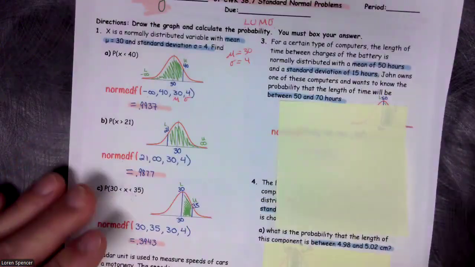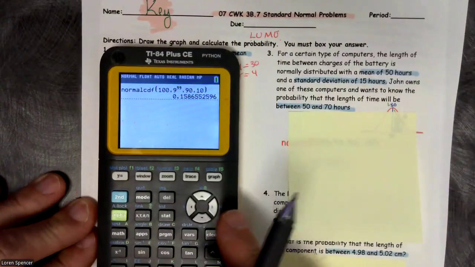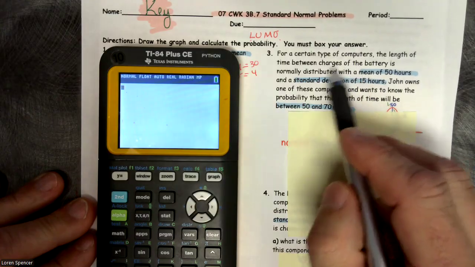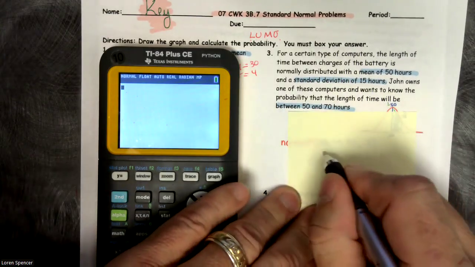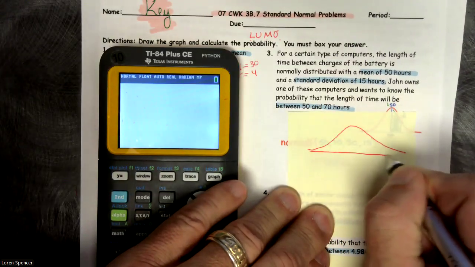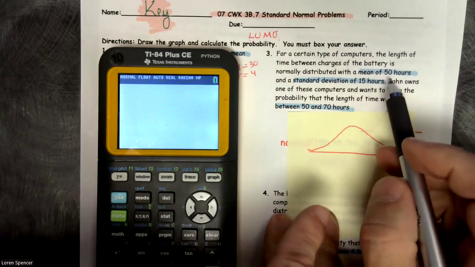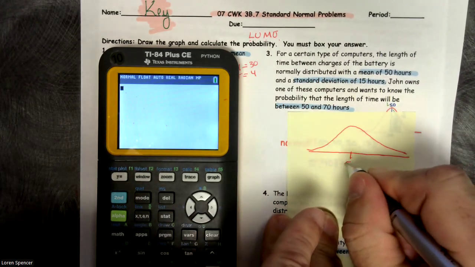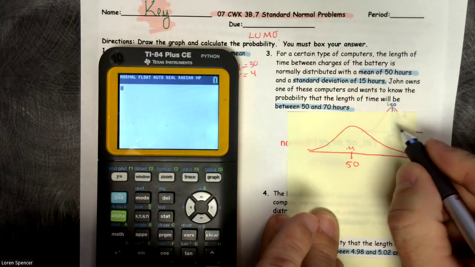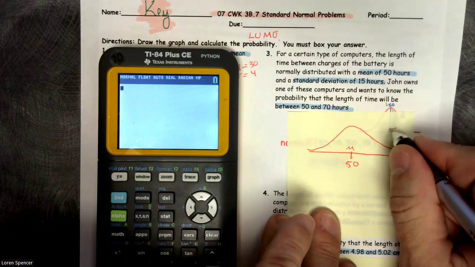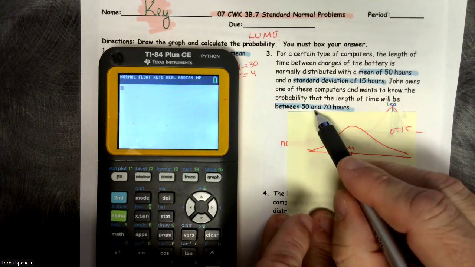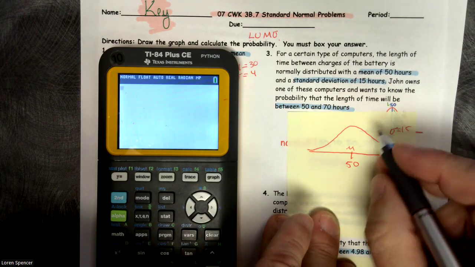Okay, moving on to number 3. We're flying, guys. It's incredible. Y'all are so smart. For a certain type of computers, the length of time between charges of the battery is normally distributed. Okay, they told me it's normal. As soon as they tell me it's normal, I'm sketching my normal curve. There's my normal curve. That didn't look very normal, but it's going to have to be normal enough, with a mean of 50. All right, so 50 is my middle value. I wrote it down, and a standard deviation of 15. So standard deviation is 15. John owns one of these computers and wants to know the probabilities between 50 and 70.